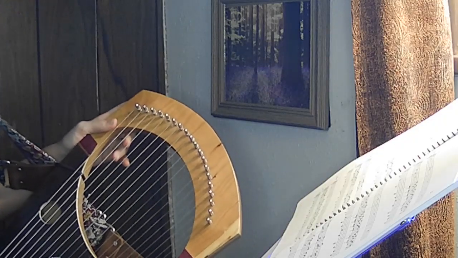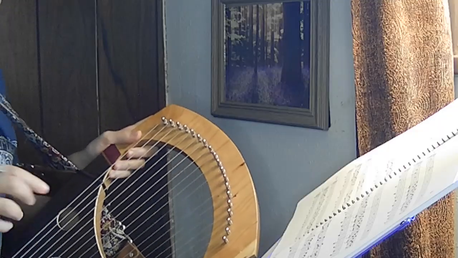Let me adjust the camera and then just a few comments to end us up. Okay, so at this point, once you've completed all of this, of course, you should then be able to play from the very beginning all the way through until measure 34. So this would be part A, part B, A, and then C.